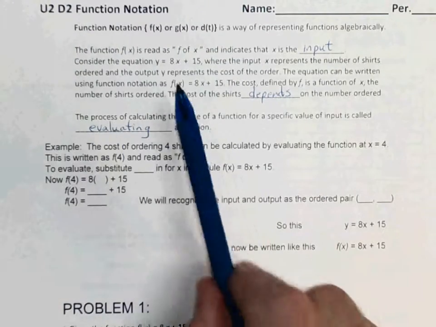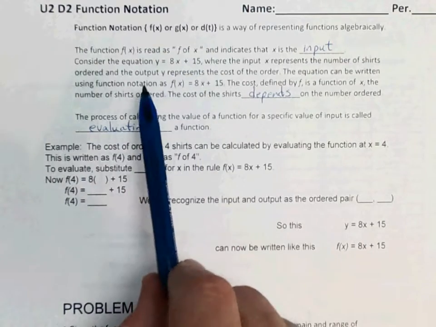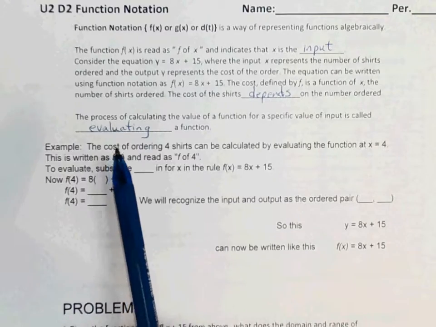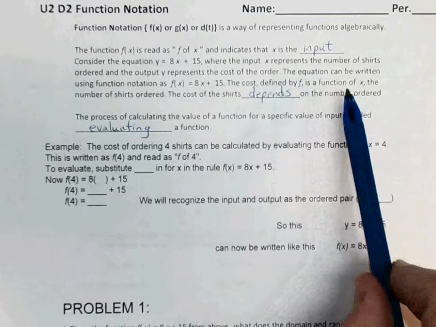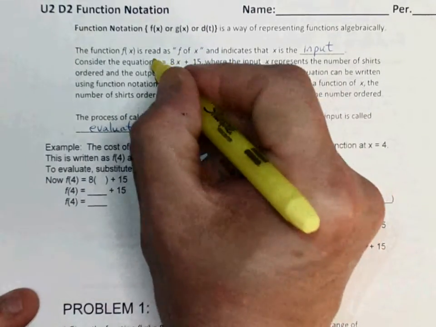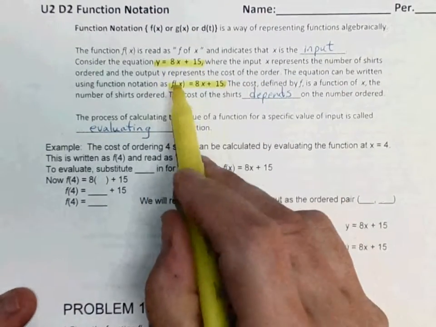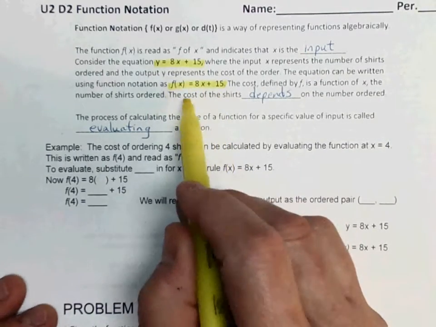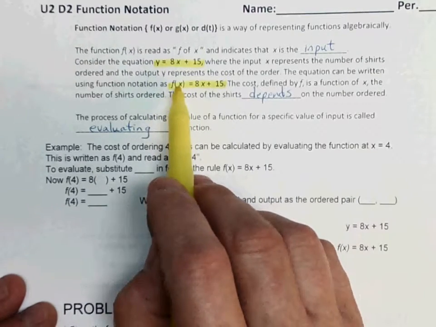If we consider our familiar equation y equals 8x plus 15, and we say that x represents the number of shirts we're going to order from a company, and y represents the cost of the order, let's consider that for our examples. The equation can be written using function notation. Notice that y equals 8x plus 15 and f of x equals 8x plus 15, the only differences are the left-hand sides. The y has been replaced with function notation.